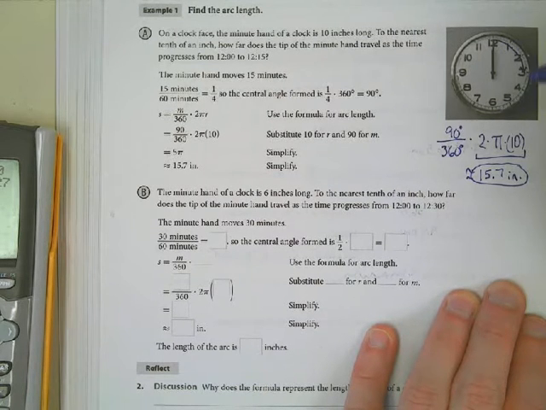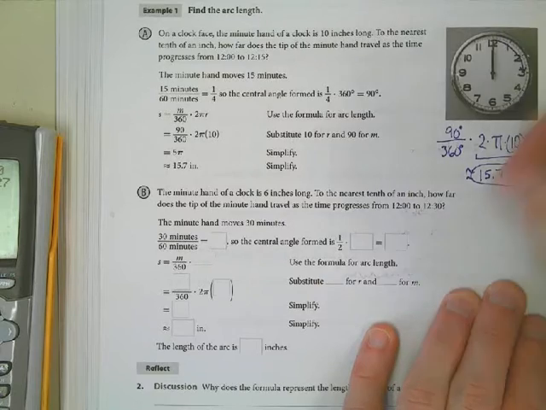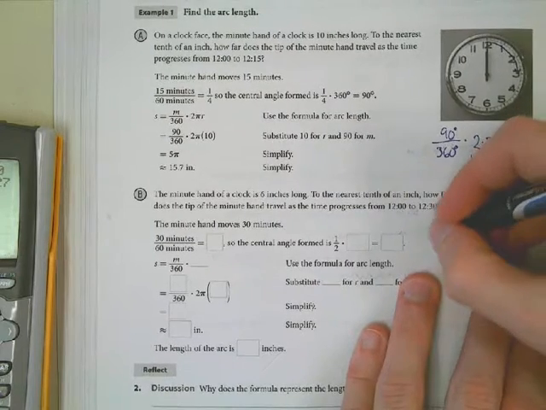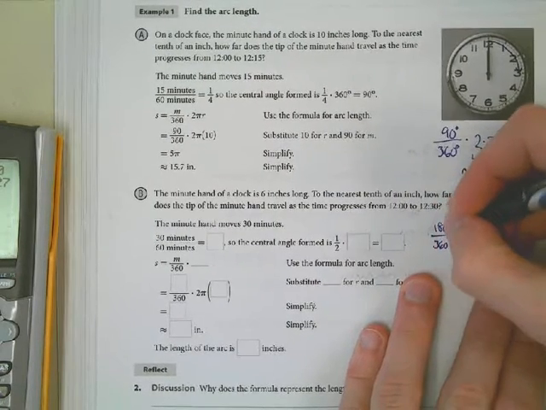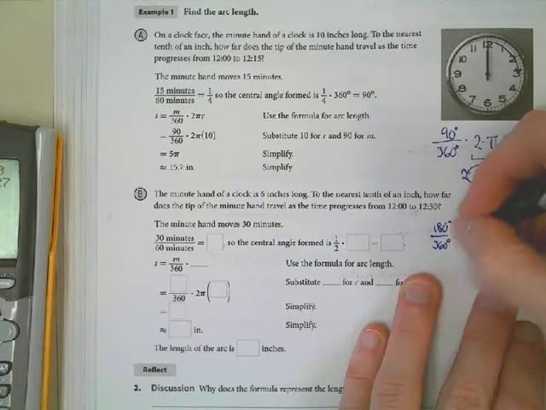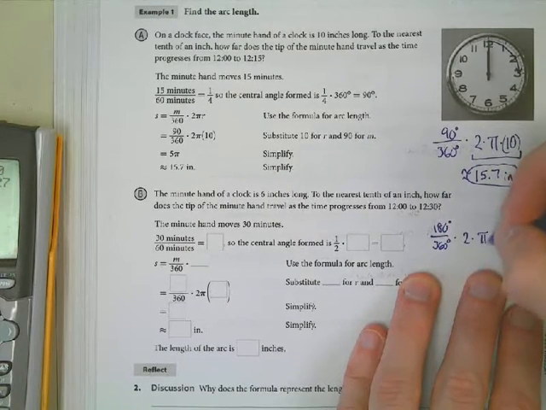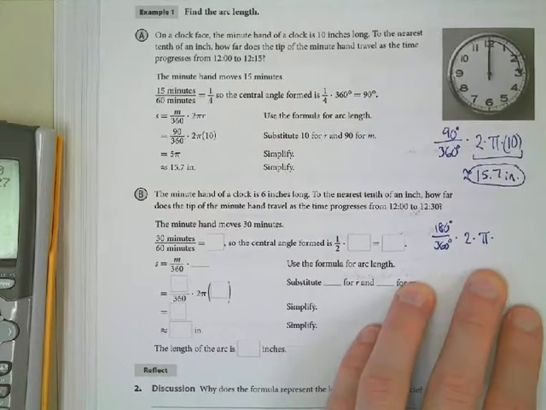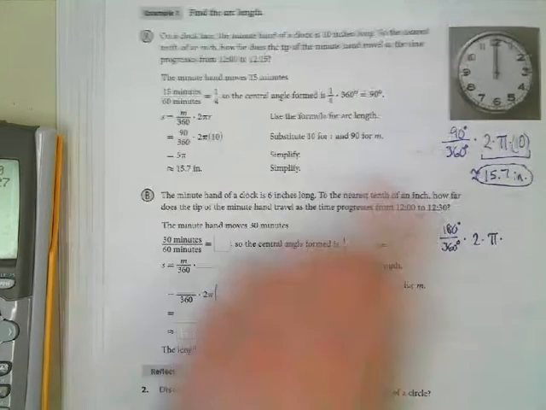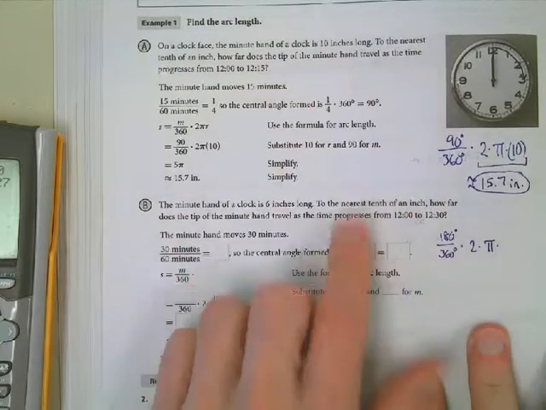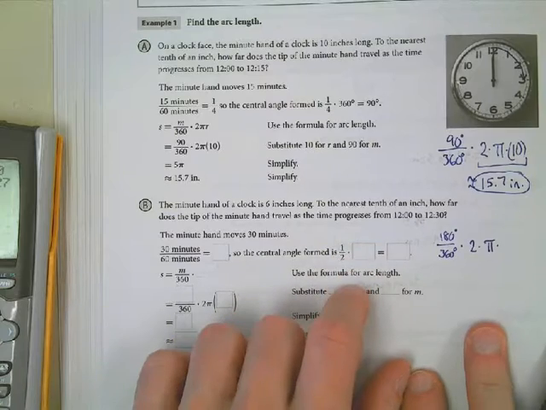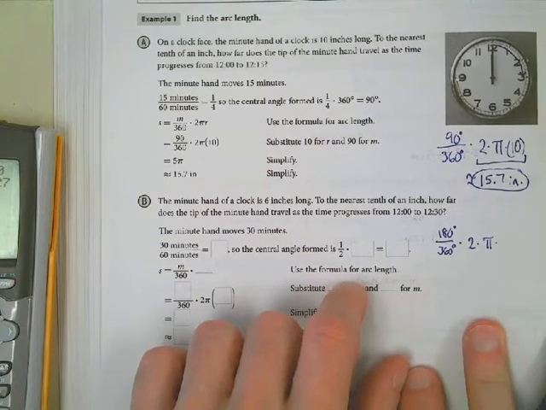180. 180, half the circle. So we'll say 180 over 360 times 2 times pi times, now what's the radius of this circle? The minute hand is no longer 10 inches long, it's now what? 6, so times 6.